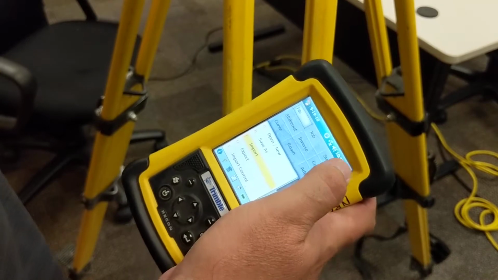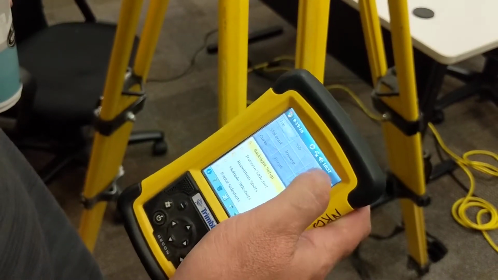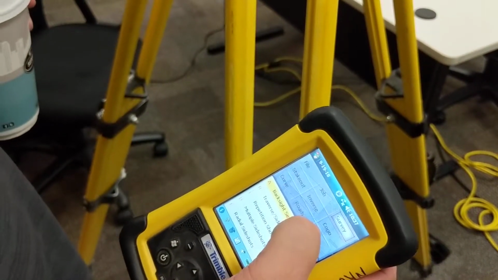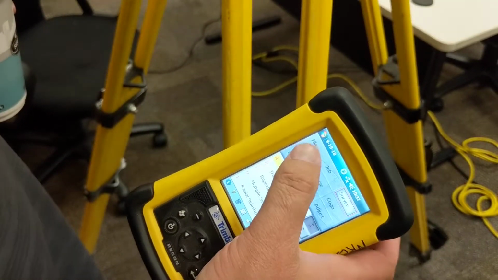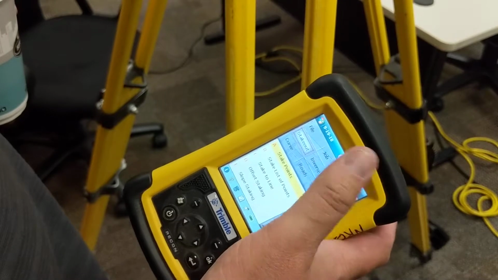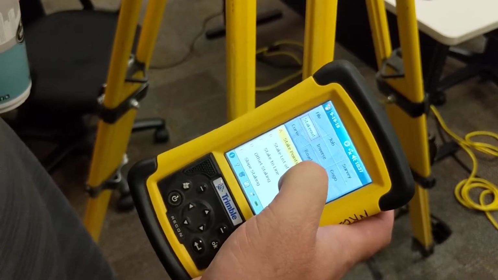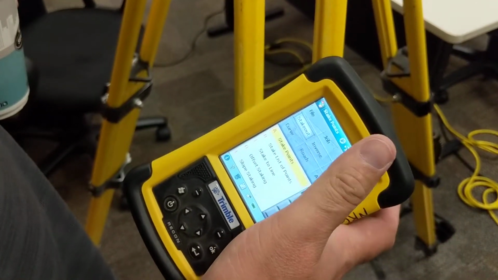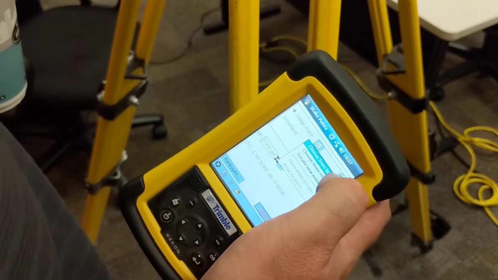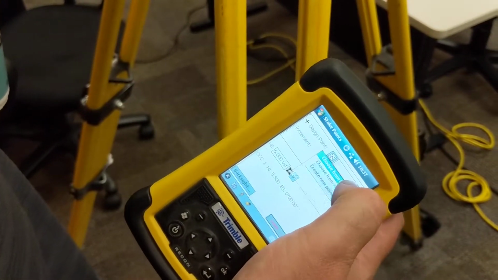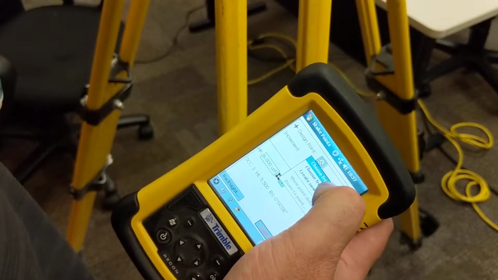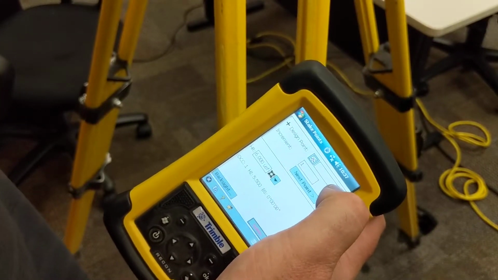So let's say you've already done the import. You need to still do the backsite just the same way as we did before. But now that we're not recording points, we're going to do stakeout, so we can access the stakeout menu. Under stakeout, the most common function is stake point. Now I have to tell it which point I want to stake out. I could type in the number if I remember it, but the easiest way is to go to this little list button here and say choose from list.